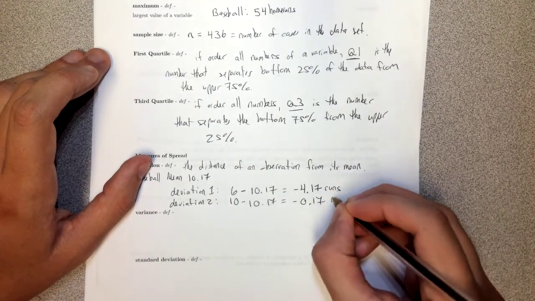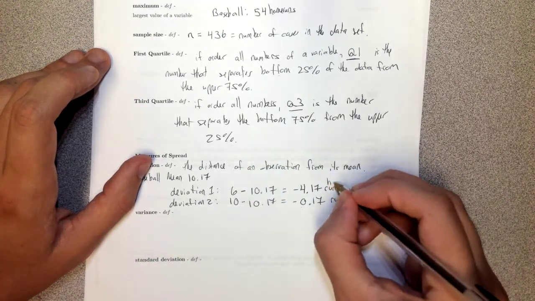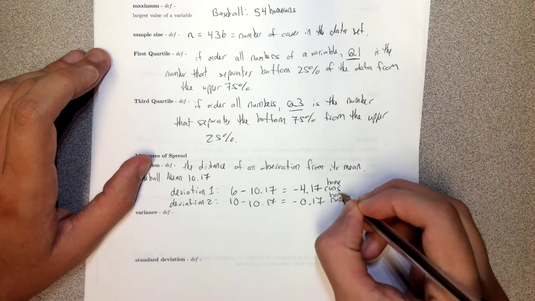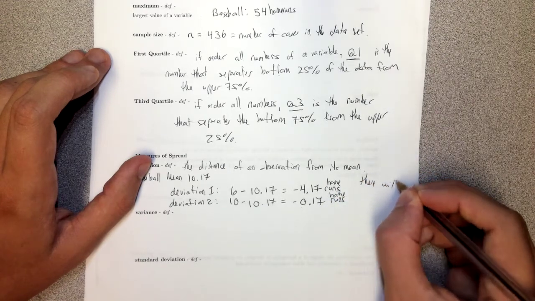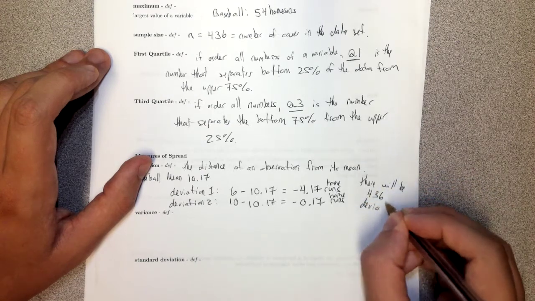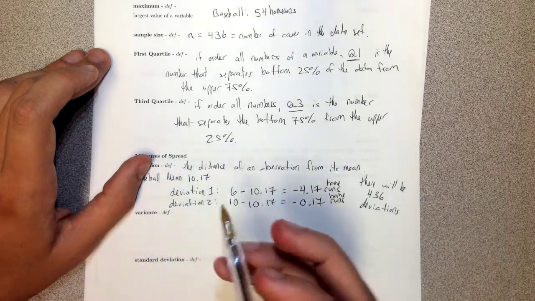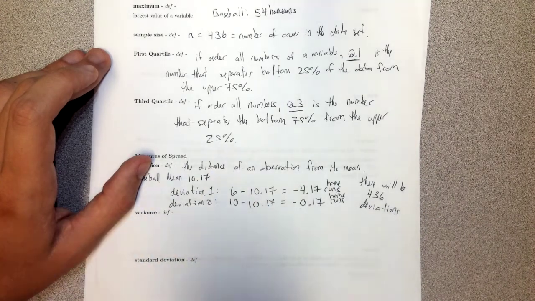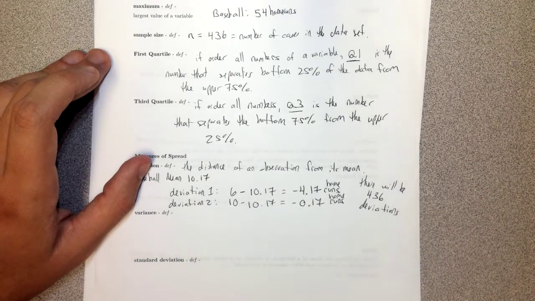Deviations have units, and in this case it's home runs. Keep in mind that there will be 436 deviations. Each player has their own deviation. It could be negative if they hit less than the average number, and positive if they hit more.